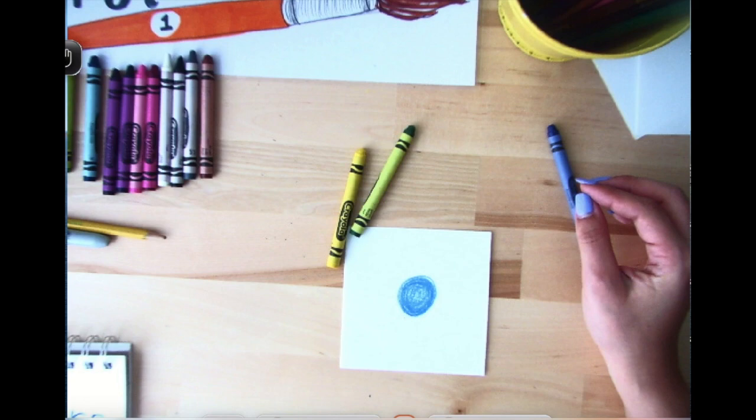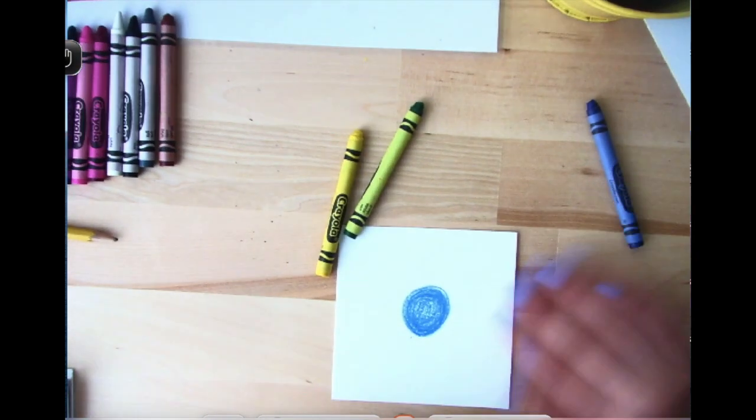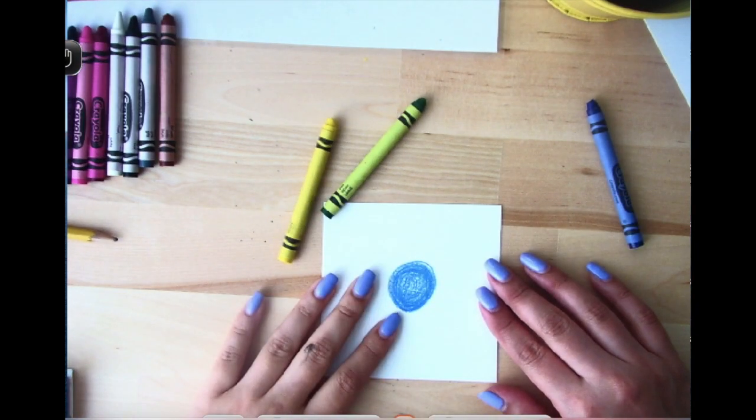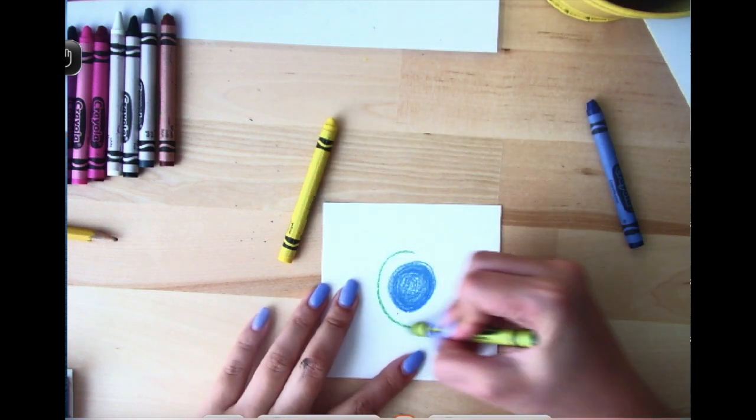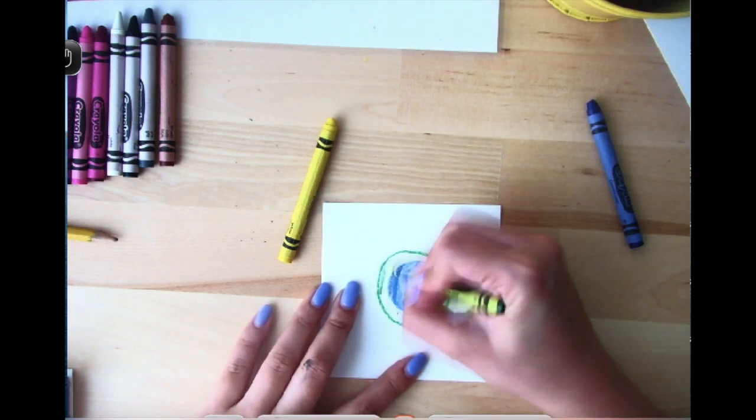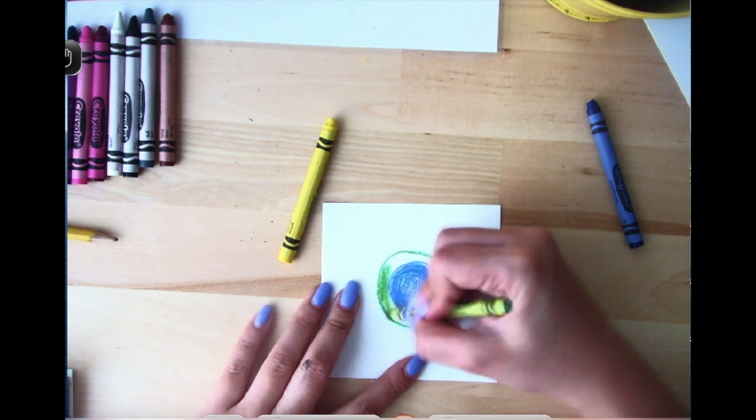Let me zoom in a little bit more. There we go. Okay, so I have a nice blue circle. Then I'm going to take my green, because that's the next color, and I'm going to draw, as best I can, another circle, and then I'm going to use my crayon to fill it in.